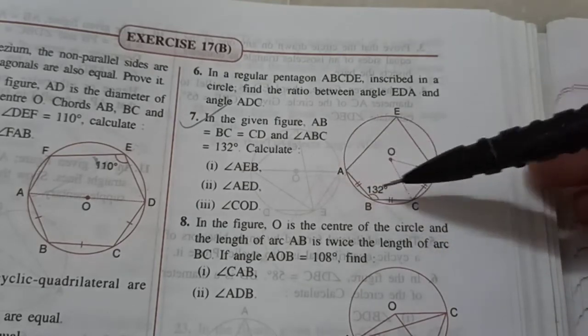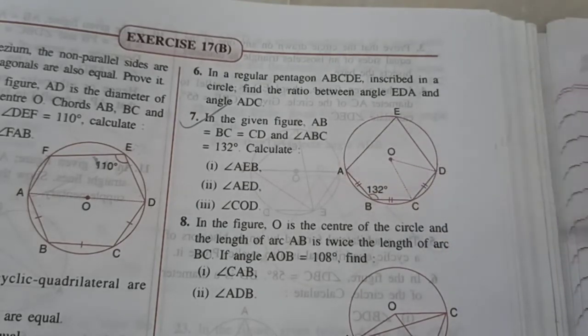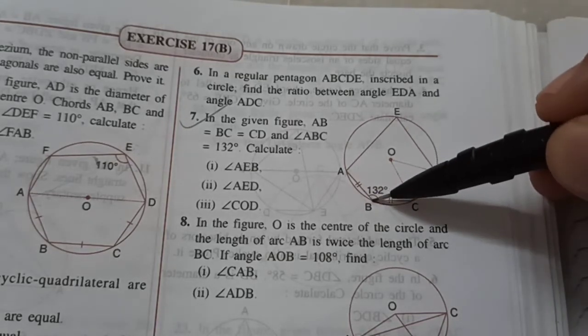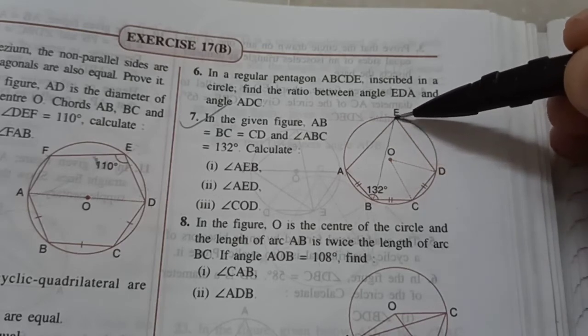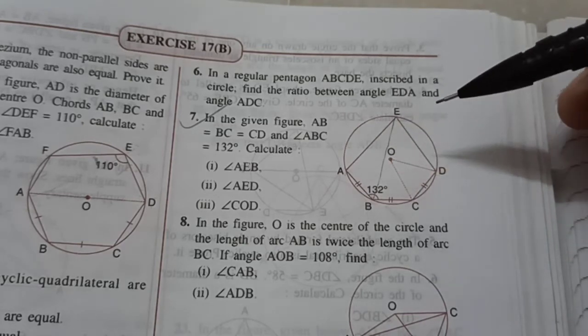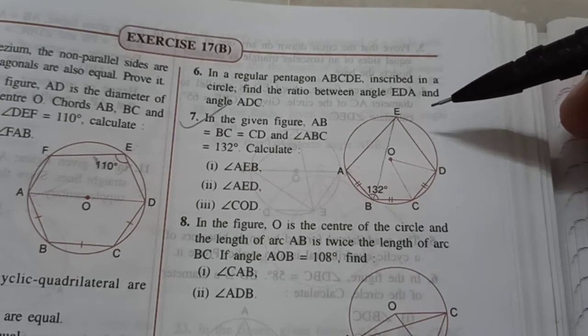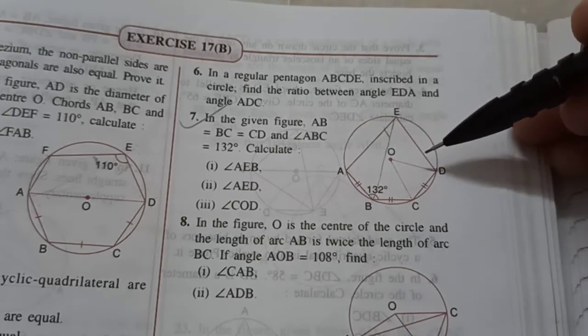So this side is equal to this side is equal to this side. That's going to be useful. First, let's find AEB. It is not necessarily going to pass through O, so I'm going to avoid that. How do I find this?